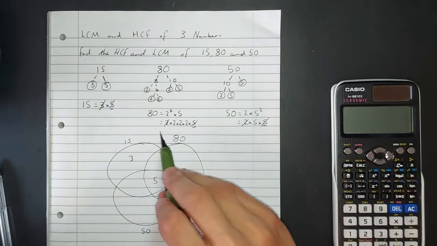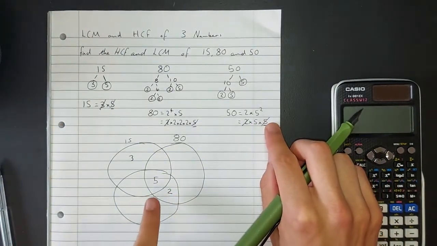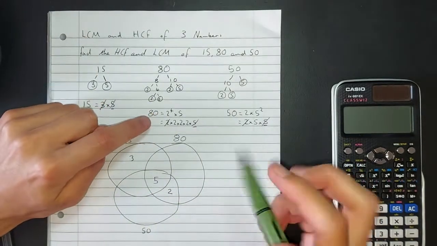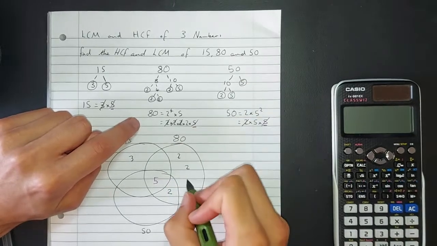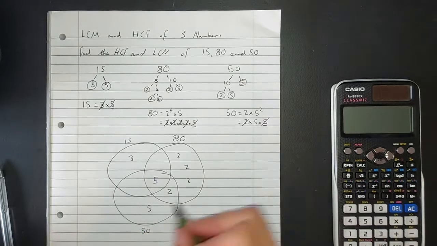So where are we with this? We have done our 2s that they both share. We've done our 5 that they both share. This has 3 more 2s. That doesn't have any. So let's put a 2, another 2, and another 2. This one has 5 here. That's the last one.